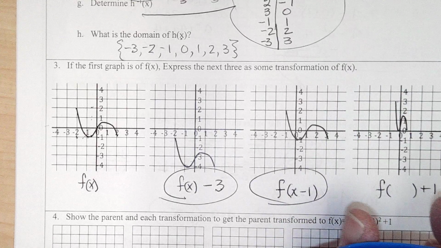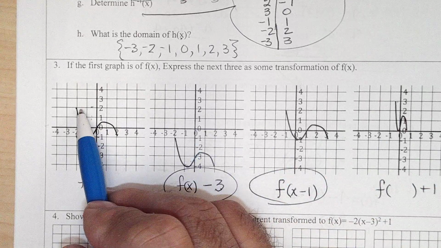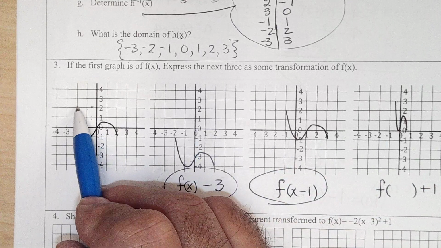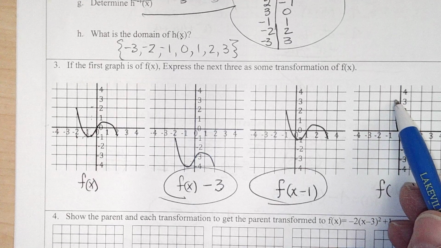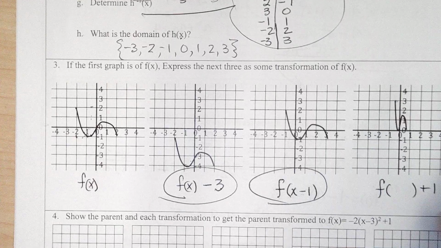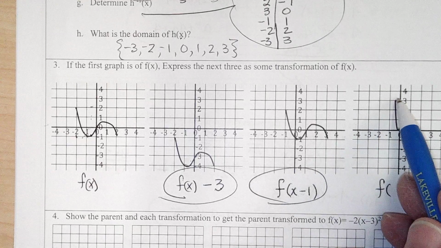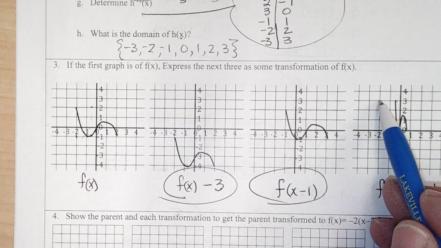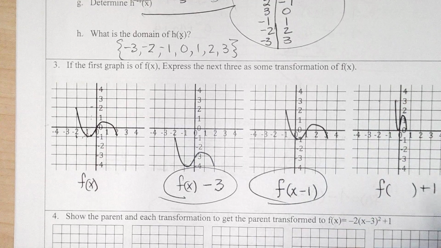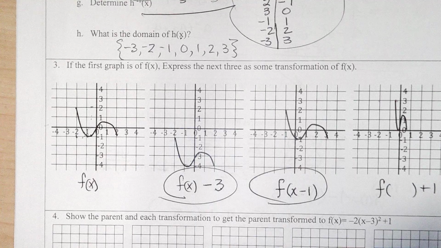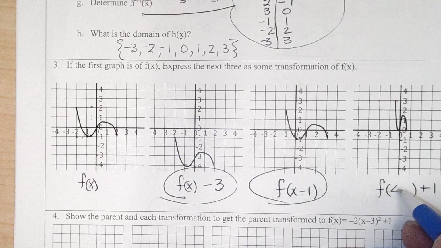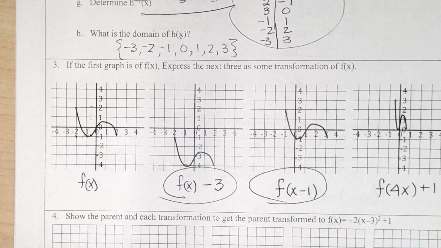It's squeezed this way. It's 2 away, and it goes to half away. So if it goes from 2 to a half, that's taking 1/4 of it. So we might think 1/4 x, but in reality, since it's inside, it does the opposite of what we think. So it's 4 times the x.